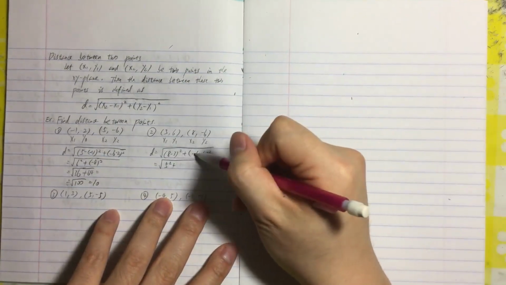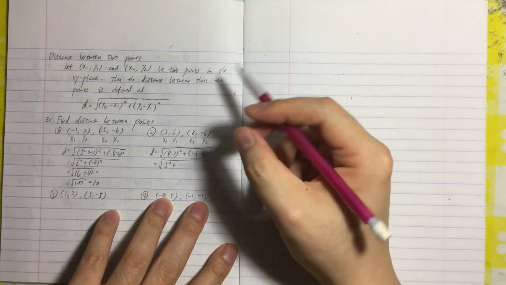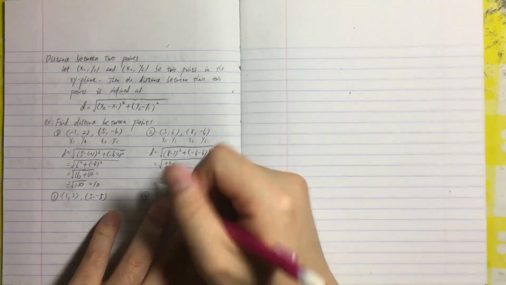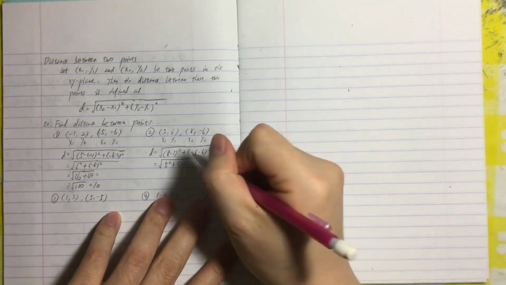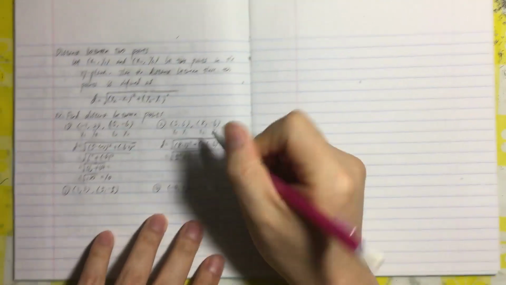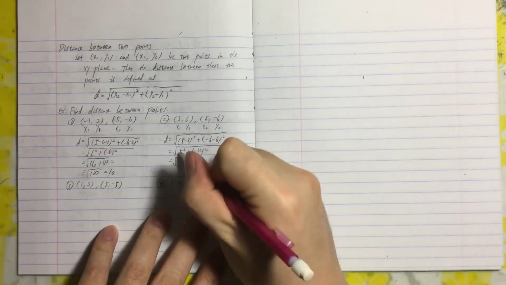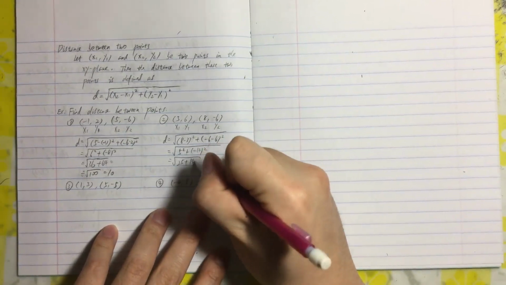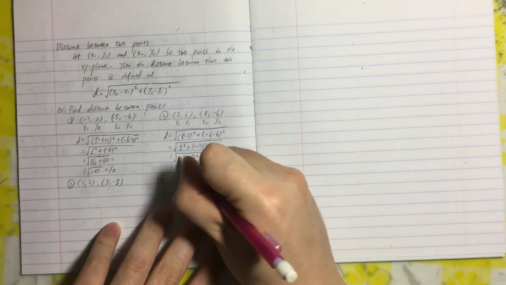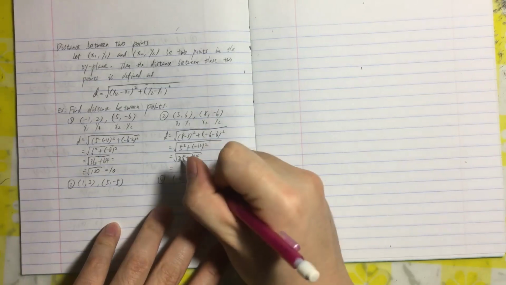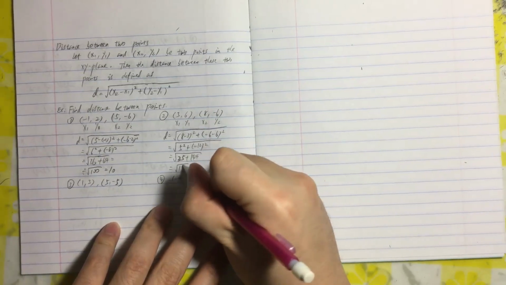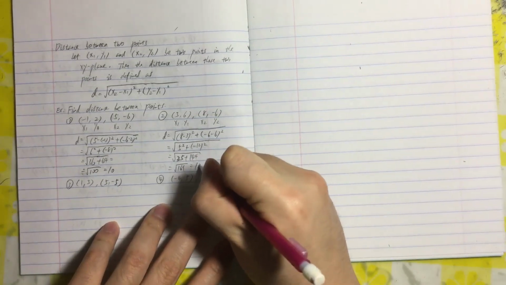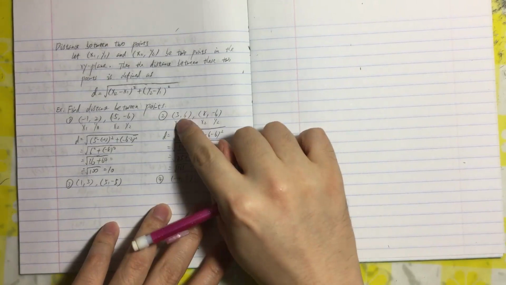In the second parenthesis, -6 minus 6, think of -6 plus -6. When we're adding two numbers with the same sign, keep the sign and add the magnitudes. 6 plus 6 is 12. 5 squared is 25. -12 squared is 144. 25 plus 144 is 169. Square root of 169 is 13. That's the distance between these 2 points.